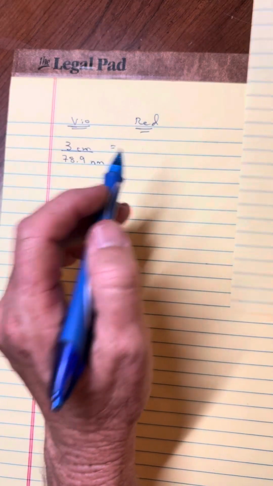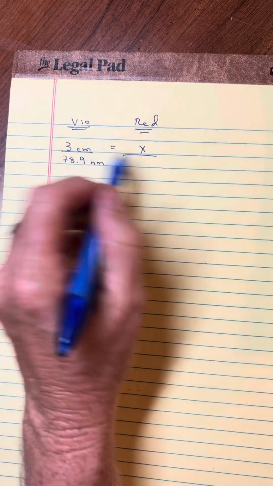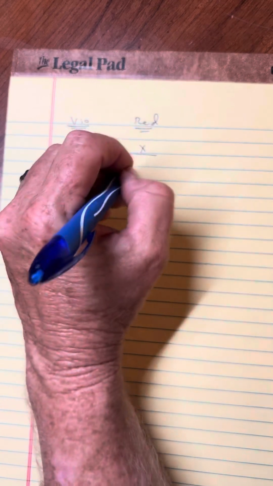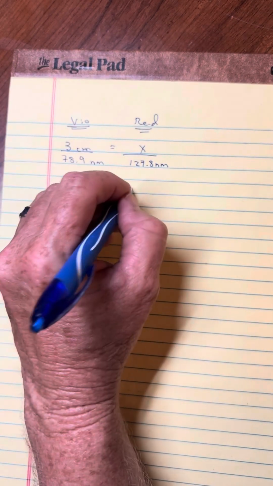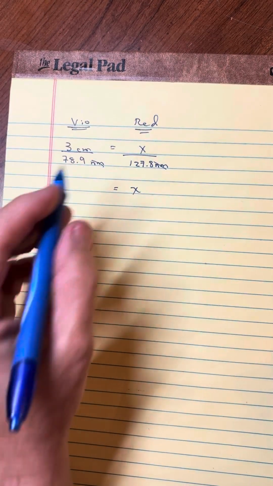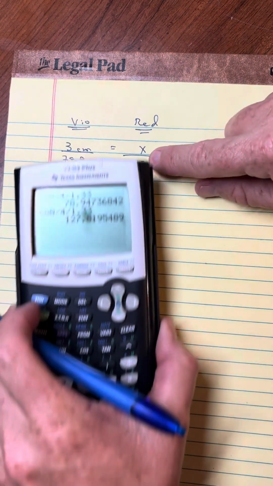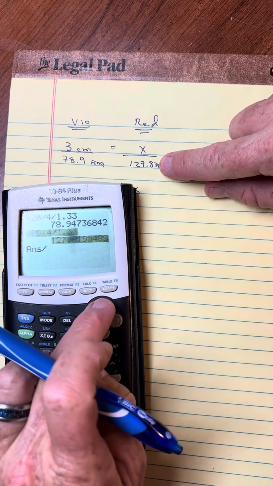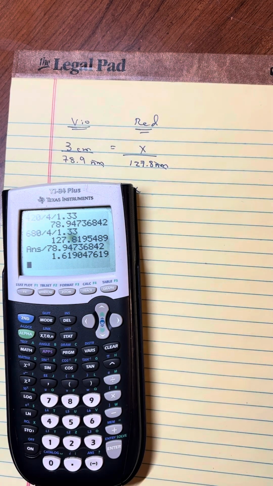Because if I do that for the red, I could say the red is down a distance x in centimeters, when it has a thickness of 127.8 nanometers. Solve for x. And so the nanometers go away, and I'm left with the units of centimeters. So I'll take that first answer, 127.8, and divide it by the thickness of the violet.